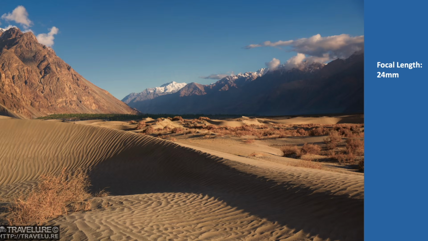24 mm, Hundar, Nubra Valley, one of the highest cold deserts in the world. Sand dunes at altitude. That contrast alone is extraordinary: sand and snow-capped peaks in the same frame. The dune in the foreground has ripple textures that are sharp and tactile. That's the fourth characteristic of a wide-angle lens.